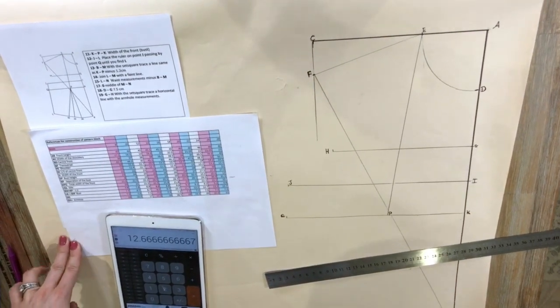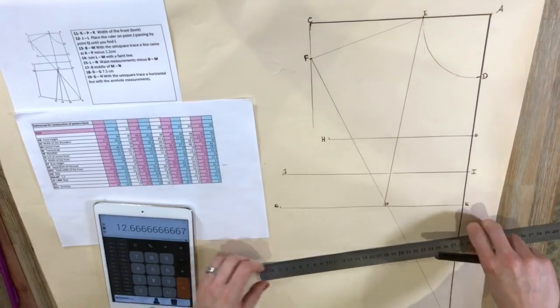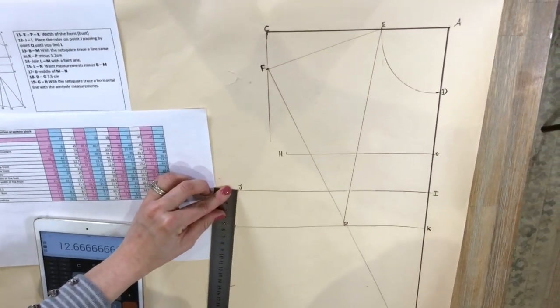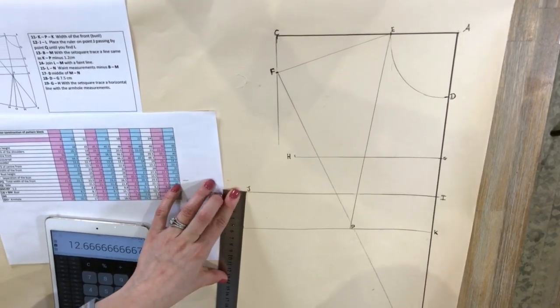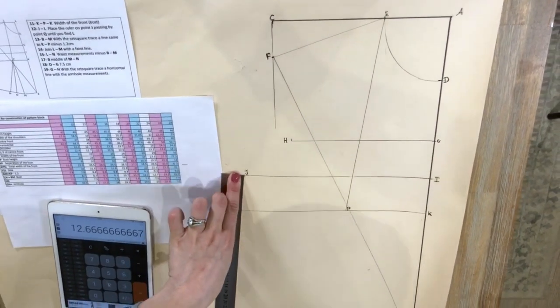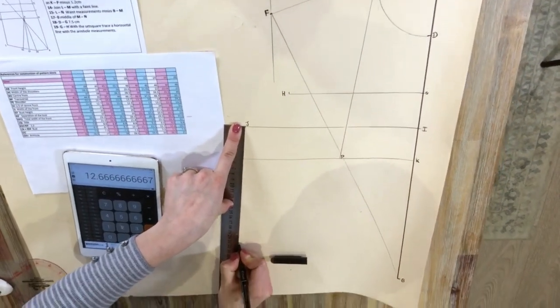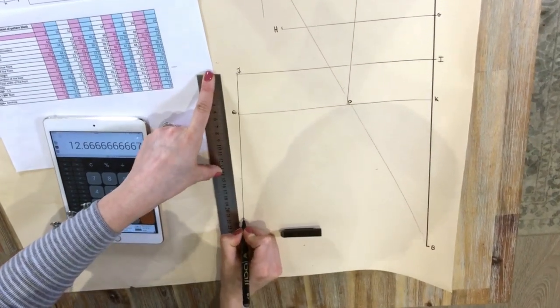J to L is 21.5. To find L, you place the ruler on the J, passing by Q, and draw a line with 21.5. So J to L, 21.5.